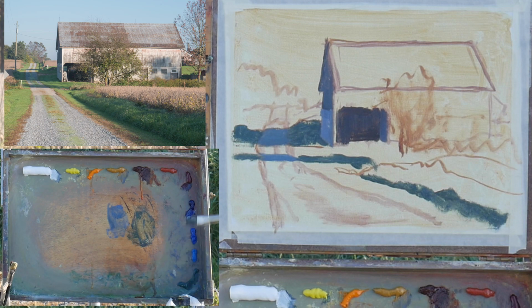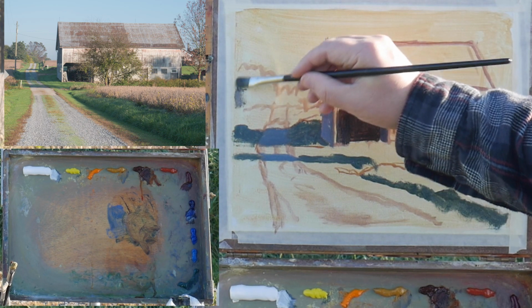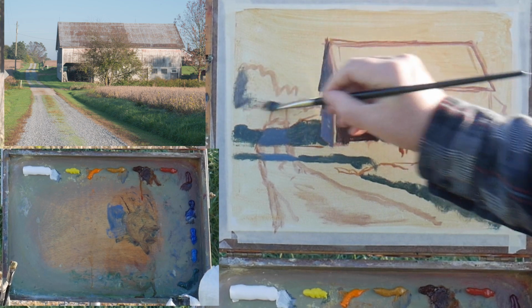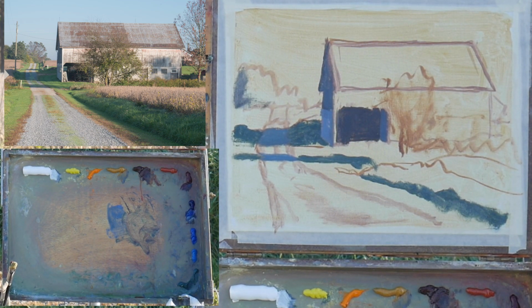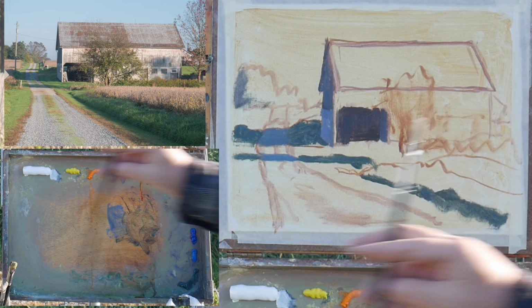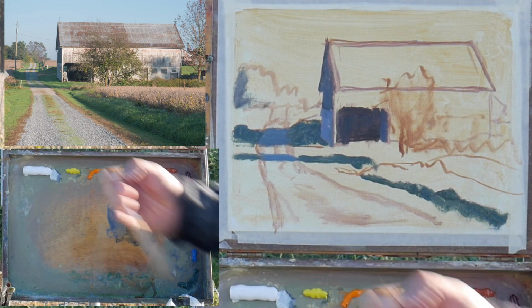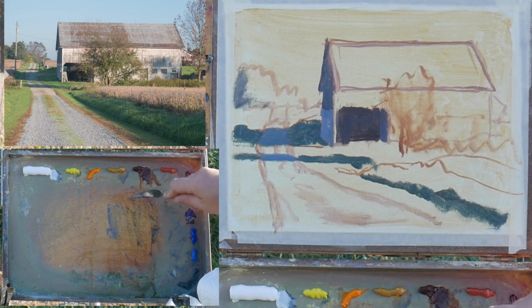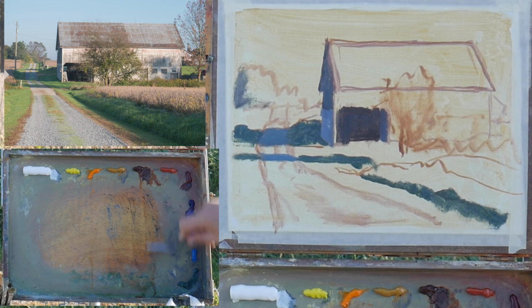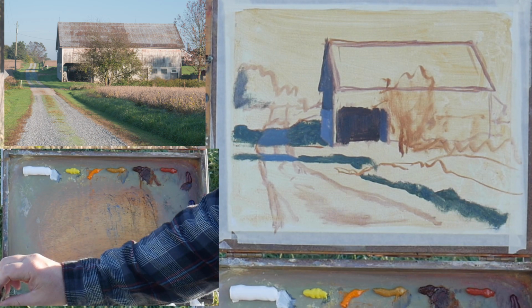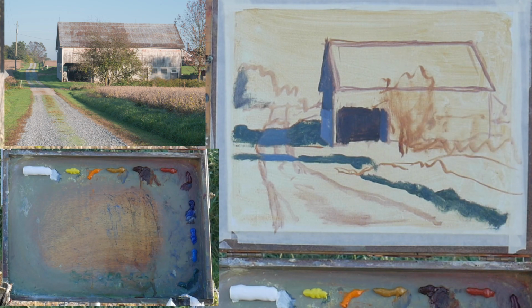Okay, so you can see when we get these darks in, the painting's already starting to take shape. It already has a fairly decent read to it. So I think what I'm going to do from there is just move straight into color, and we're going to do a full color block in of this, and then gauge all of our colors off of each other.